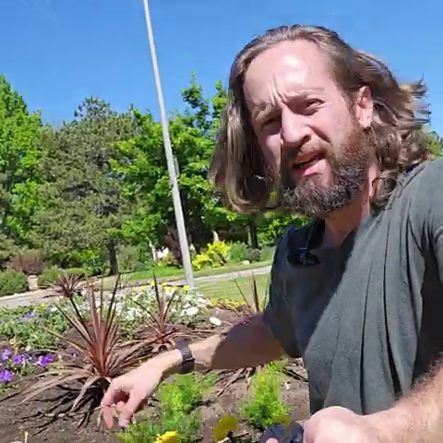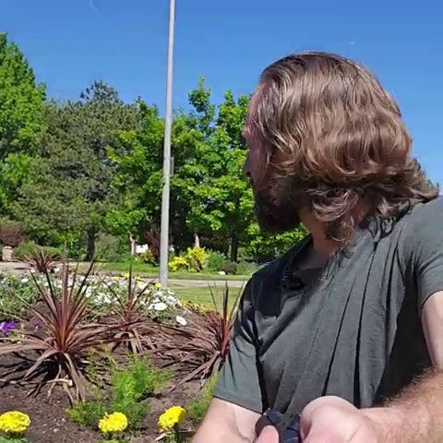All right, let's test out our plant identification skills. So let's look at this spiky plant right here. First question, is it a conifer, a fern, or a moss? No, it's not one of those, so it must be a flowering plant.